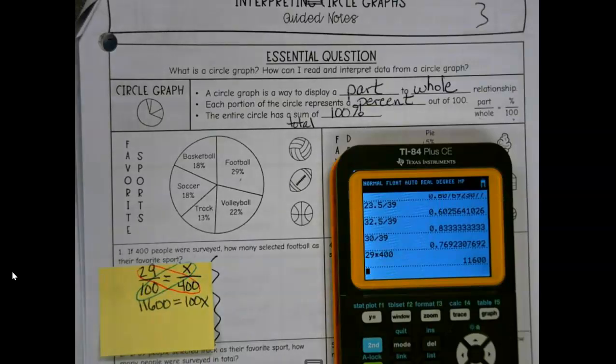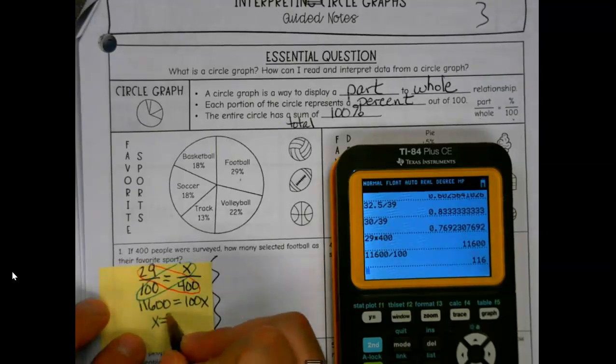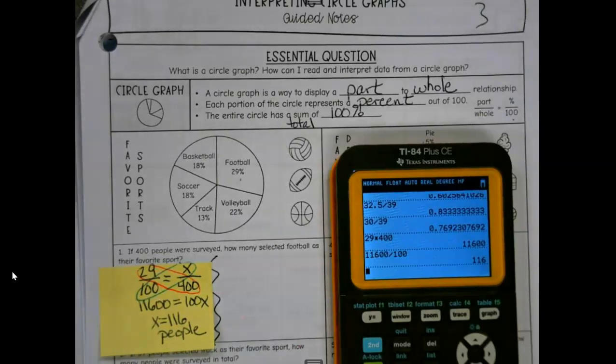And we do it more like we would an algebra problem. So 116 people out of the 400 would like football as their favorite sport, according to our graph.